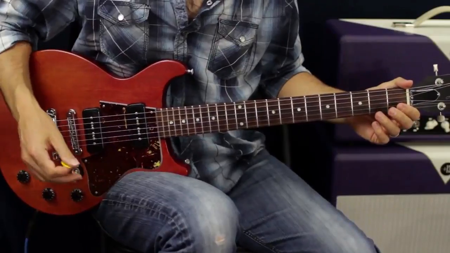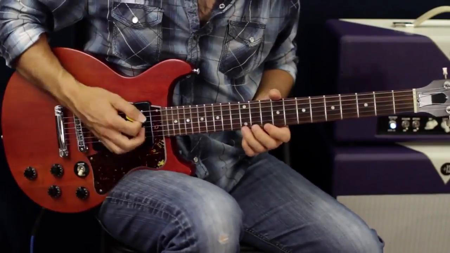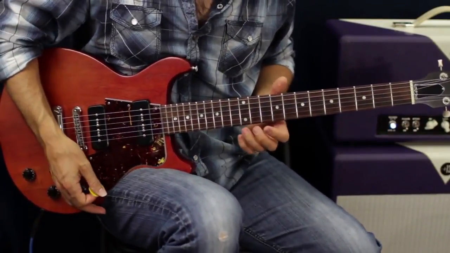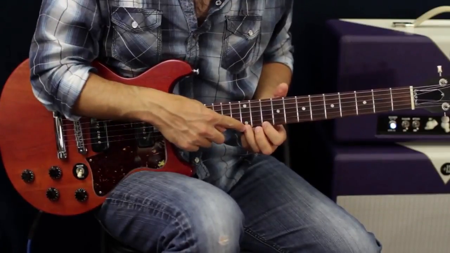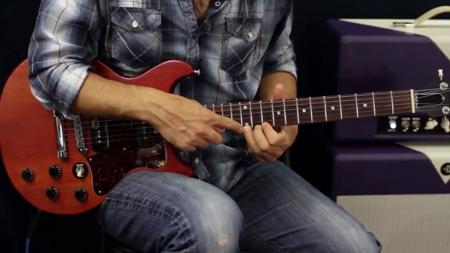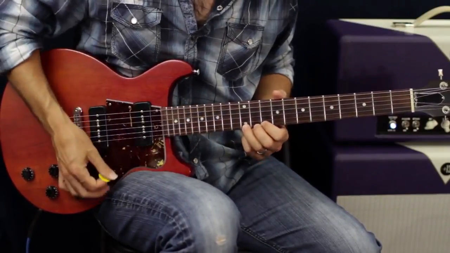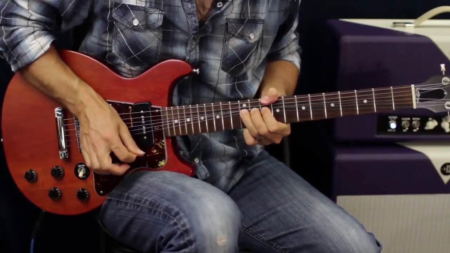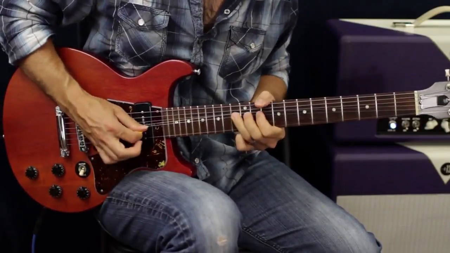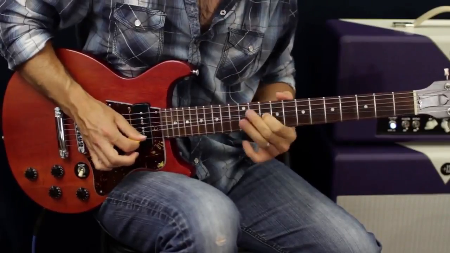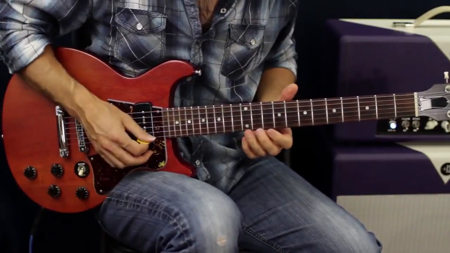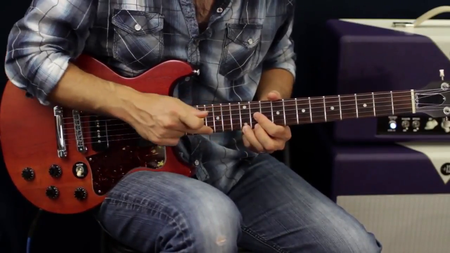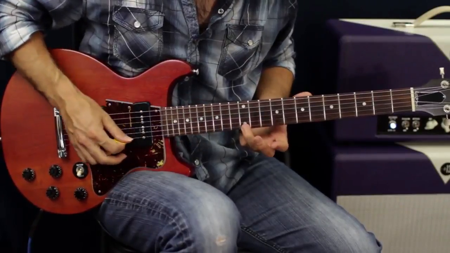So we're not just stuck in the same old bending, or maybe you don't know this riff. If you don't know this riff, it's a really cool riff. We're going to bend the E note, and we're going to go all the way up to a G. So you do a step and a half bend, so it's a whole step plus a half step, and then we're going to go down chromatically.